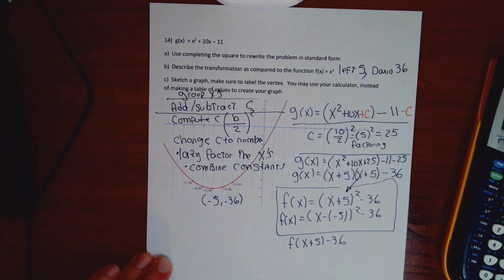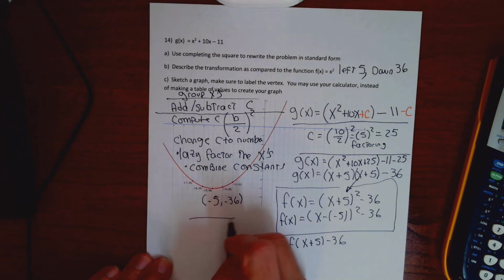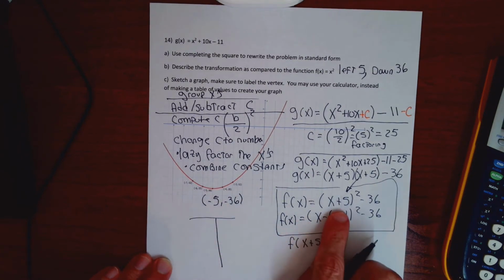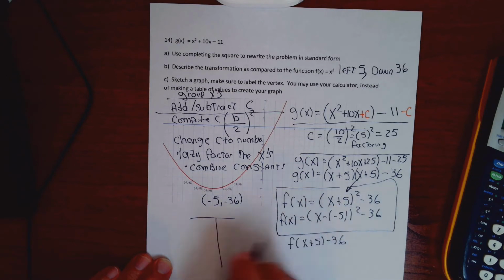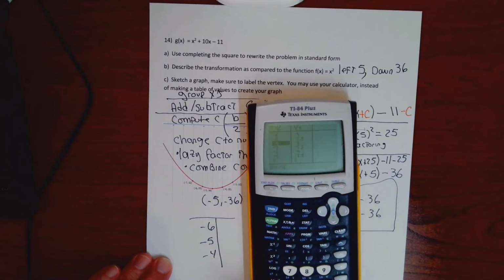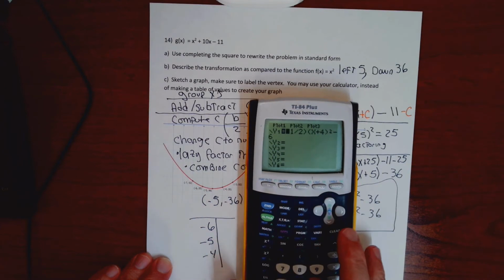And then sketching a graph, I'm going to make the worst table in the world, but it'll be good enough. I'm going to take the sign of the plus 5, change it, put it in the middle of my x column, and go up and down. This time just 1. I don't need 5 points. 3 is the minimum number of points to graph a parabola if the middle one is the vertex and you get a point on either side. So now I enter my function.